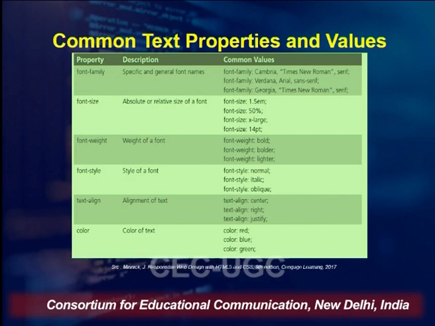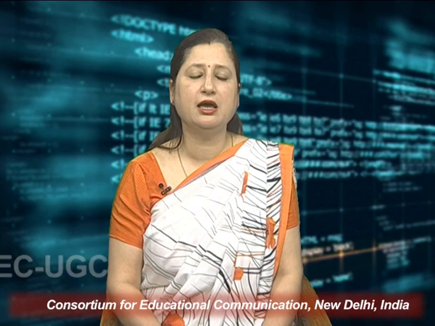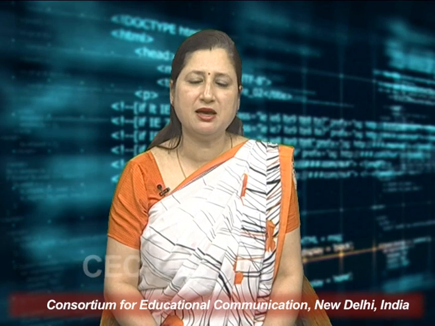Color, of course, we have already discussed that there are different ways in which the color can be specified, and also the alignment of the text, that is how the text is going to be aligned, whether left, right, center or justified. So, a lot of properties related to the font tag and to the text appearance can be defined likewise. It is very interesting to look at these properties and to use them in our web pages to get the real feel of the whole thing.